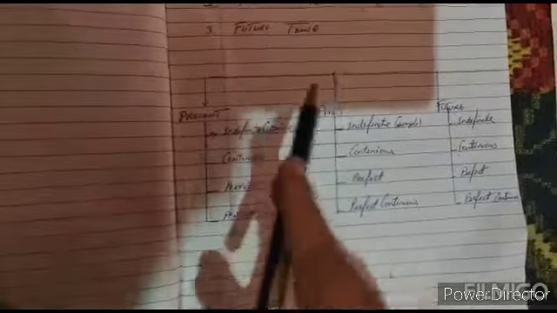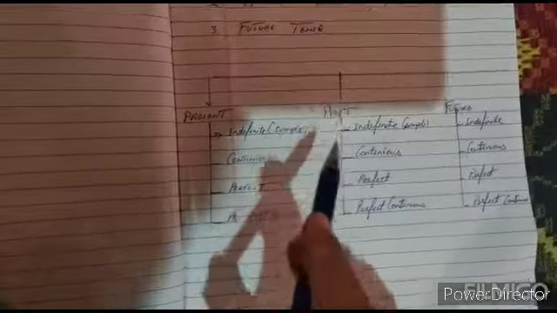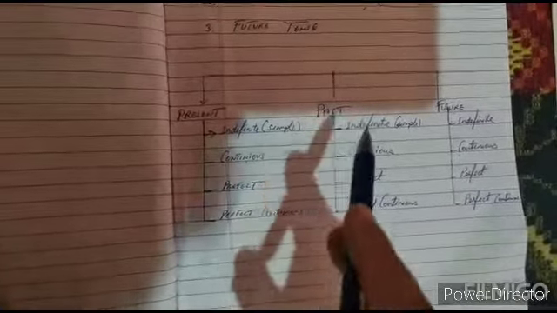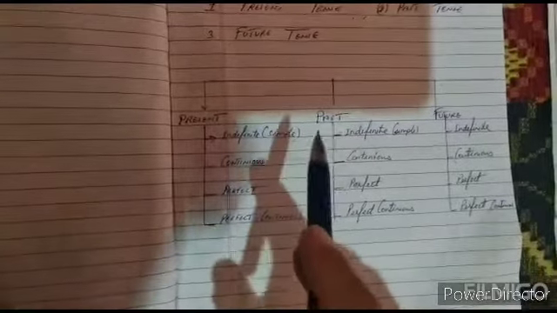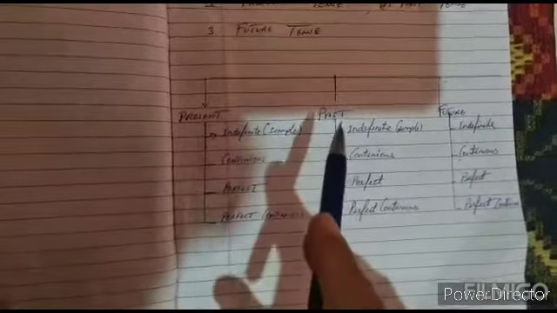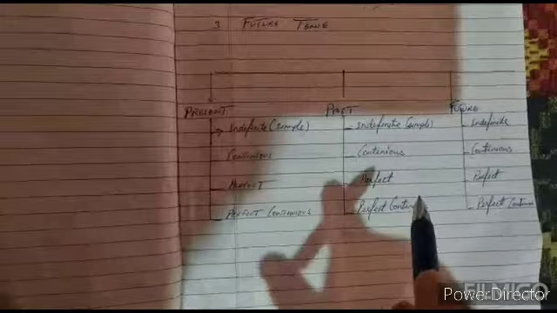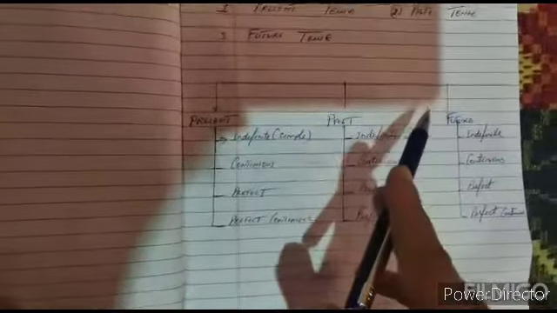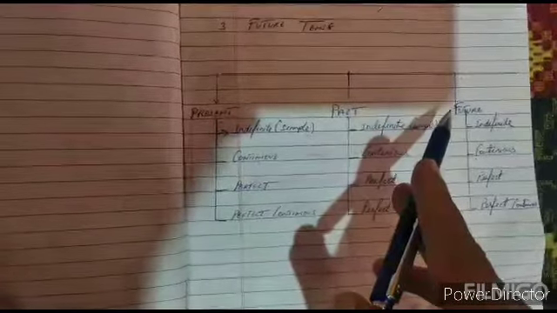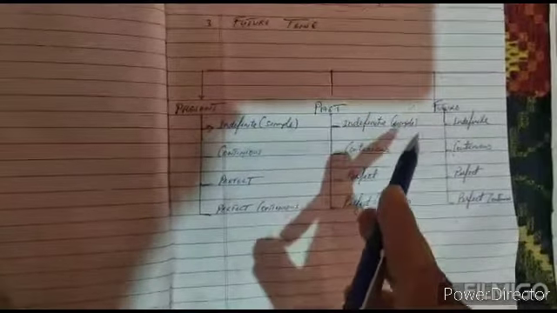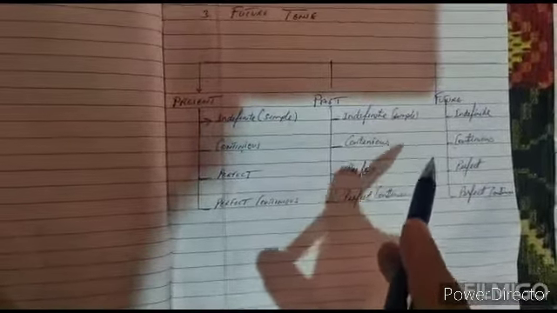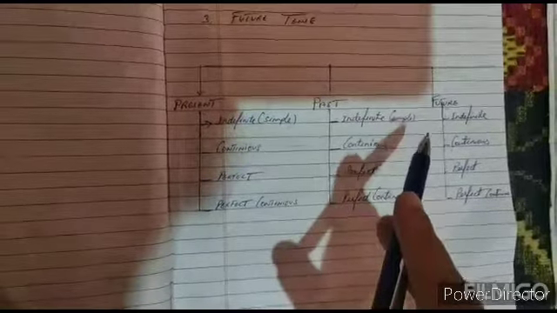In the same way, past tense is also divided into four categories, that is, past indefinite tense, a simple past tense, past continuous tense, past perfect tense, and past perfect continuous tense. In the same way, future tense is also divided into four subcategories, that is, future indefinite tense or simple future tense, future continuous tense, future perfect tense, and future perfect continuous tense.